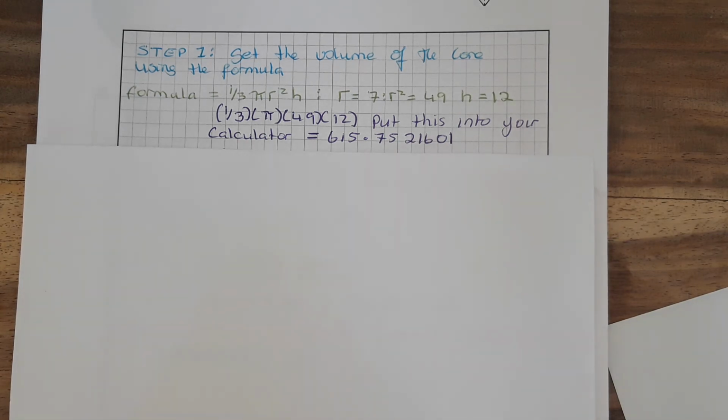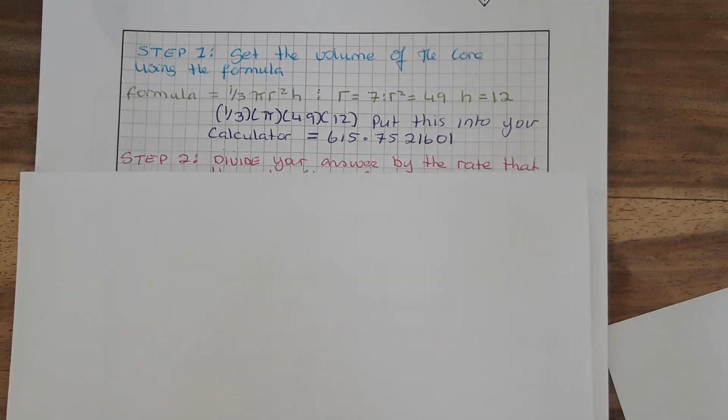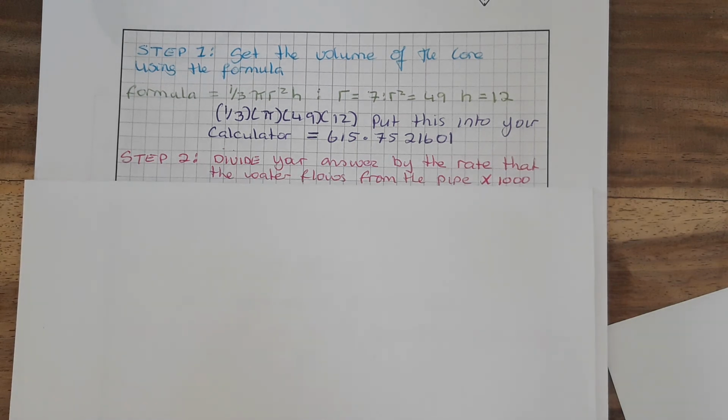So now that you have the volume, you want to find out how long it takes the water to fill. So for your second step, you divide your answer by the rate that the water flows from the pipe, which is 0.5, but because that's litres and this is centimetres, you have to multiply that by 1,000 to change it into cubic centimetres.